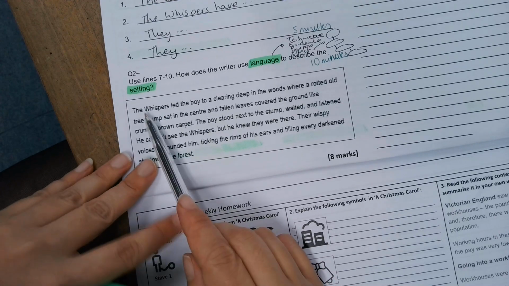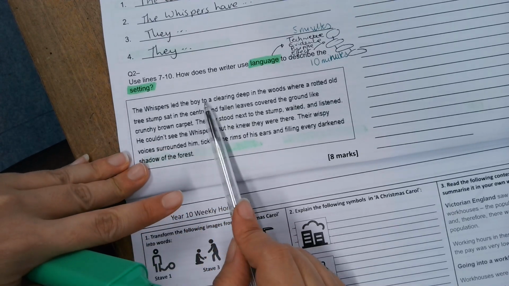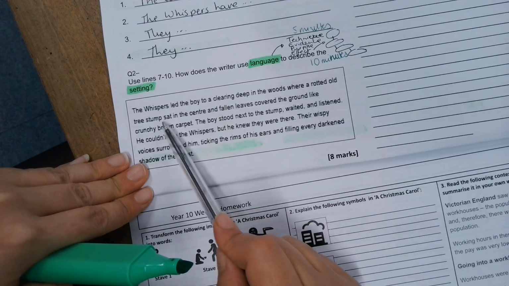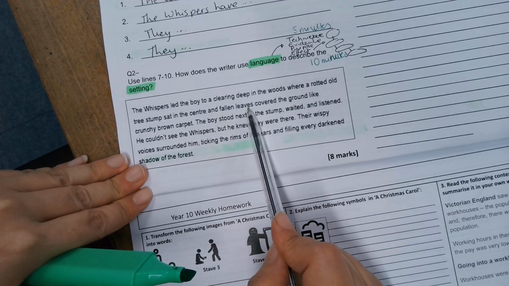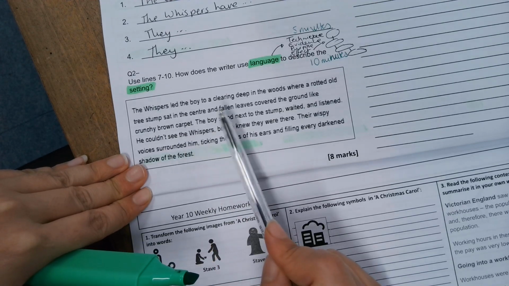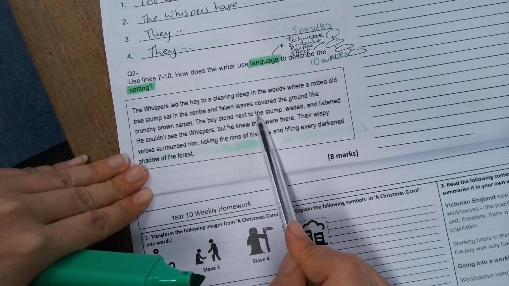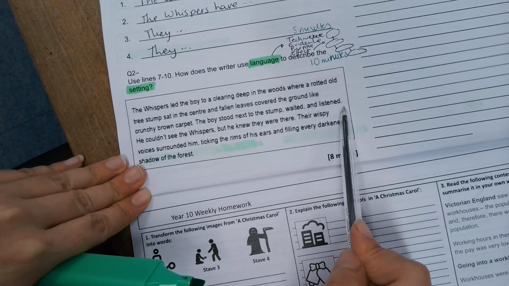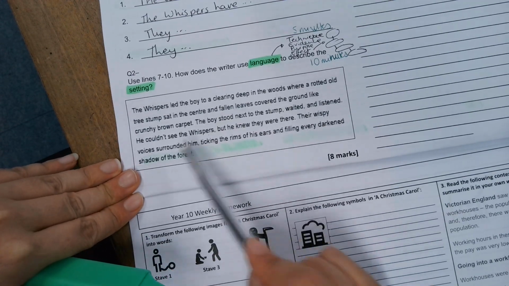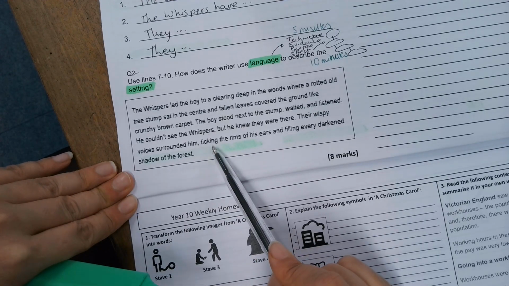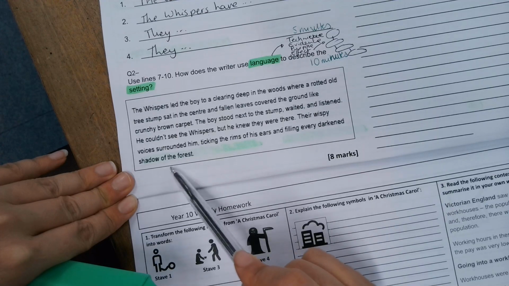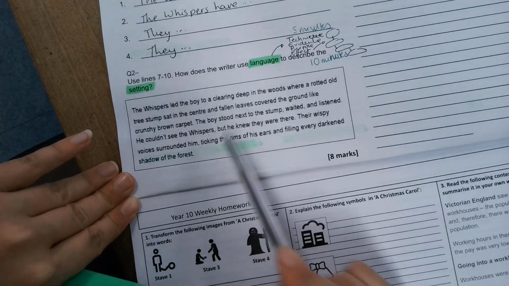So I'm going to have a quick read and then highlight anything that I think is about the setting. The whispers led the boy to a clearing deep in the woods where a rotted old tree stump sat in the center and fallen leaves covered the ground like crunchy brown carpet. The boy stood next to the stump, waited and listened. He couldn't see the whispers, but he knew they were there. Their wispy voices surrounded him, tickling the rims of his ear and filling every darkened shadow of the forest.